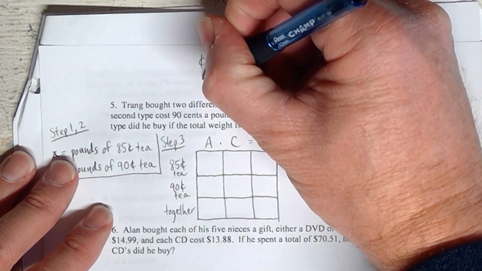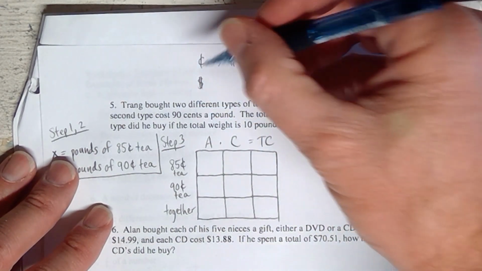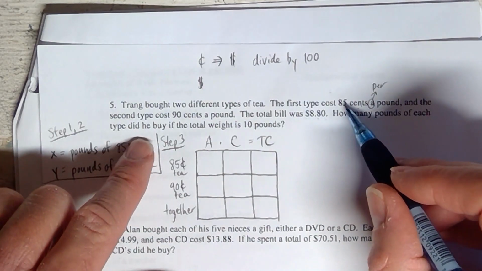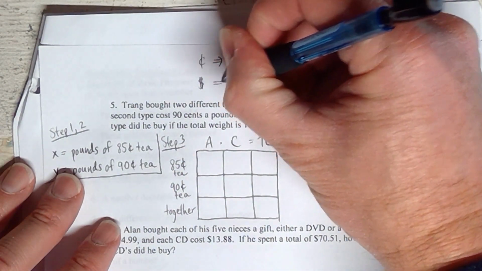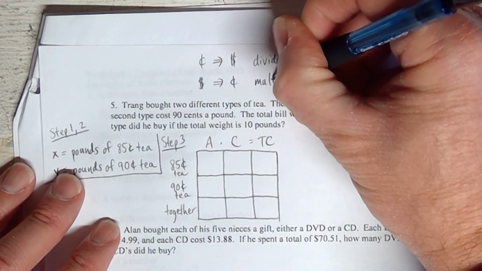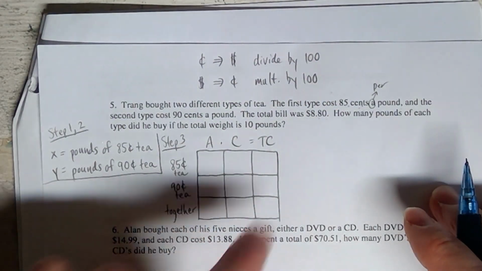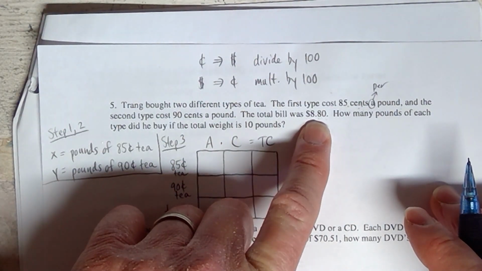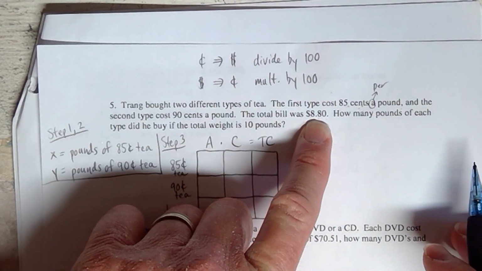Or if you want to go the other way, if you want to convert this one from dollars to cents so that it'll be the same as the 85 cents and the 90 cents, you could do that too. In that case, you would do the opposite, as you can imagine, which would be to multiply by 100. So if you want to convert this dollar amount so that it's cents like the other two numbers are, then you multiply this by 100.